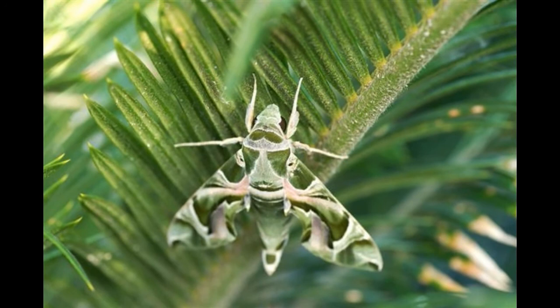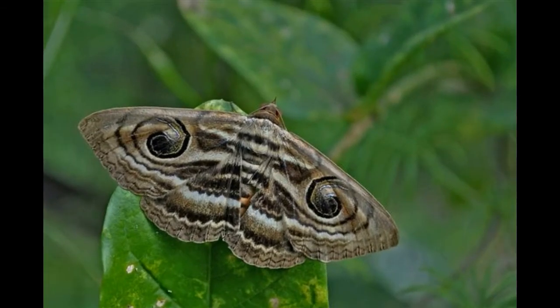The scientific classification of the order Lepidoptera is Kingdom: Animalia, Phylum: Arthropoda, Class: Insecta, Order: Lepidoptera. The classification of moths is relatively vague.